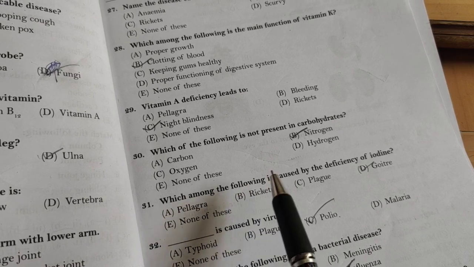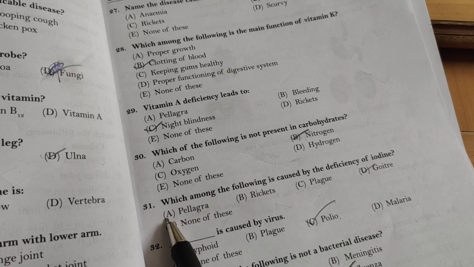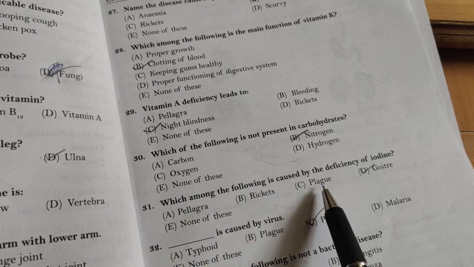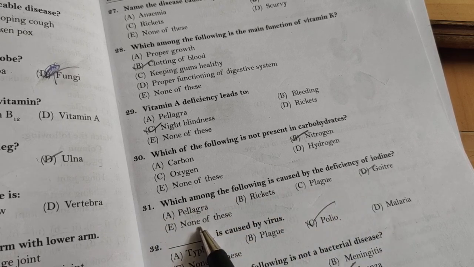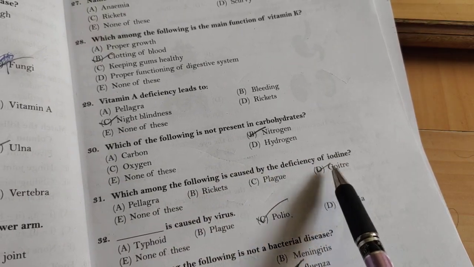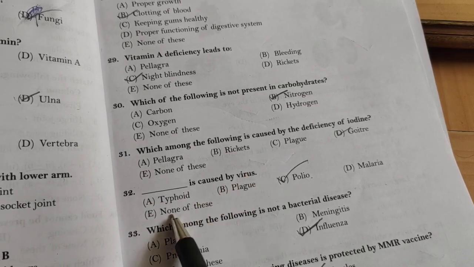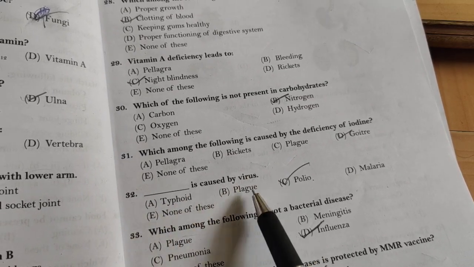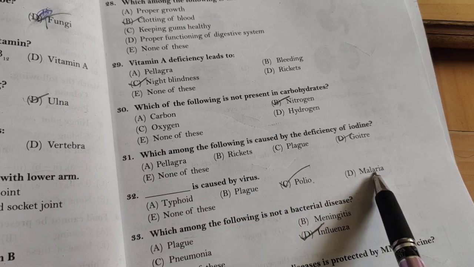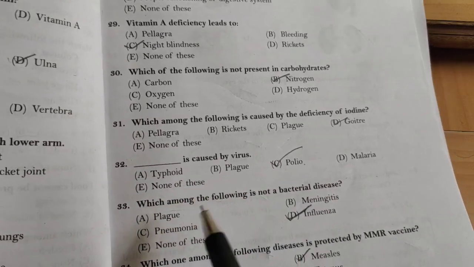Next, which among the following is caused by the deficiency of iodine? Options are pellagra, rickets, plague, goiter, none of this. Goiter is the disease caused by the deficiency of iodine. Dash is caused by virus. Options are typhoid, plague, polio, malaria, none of this. Obviously, polio is caused by the virus.